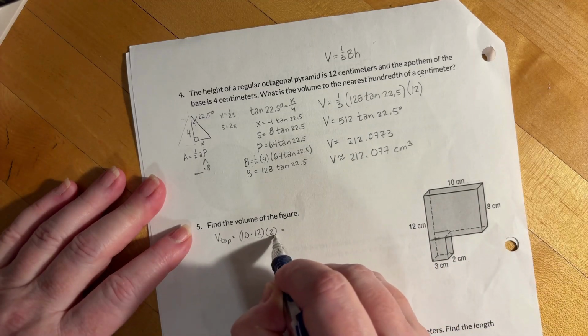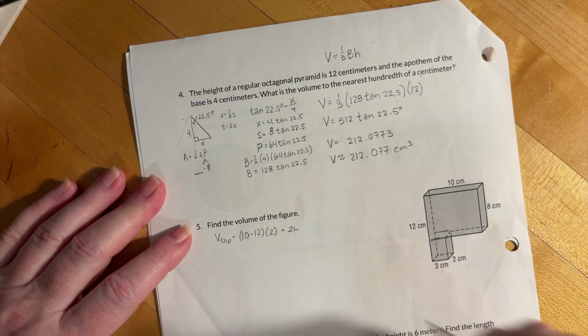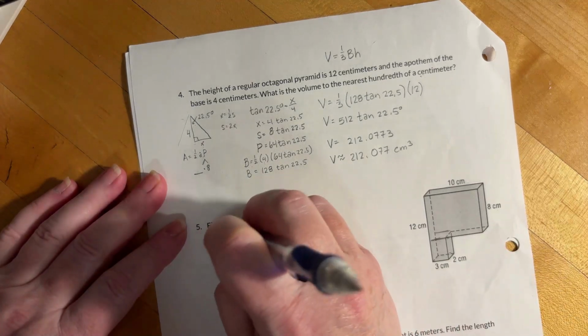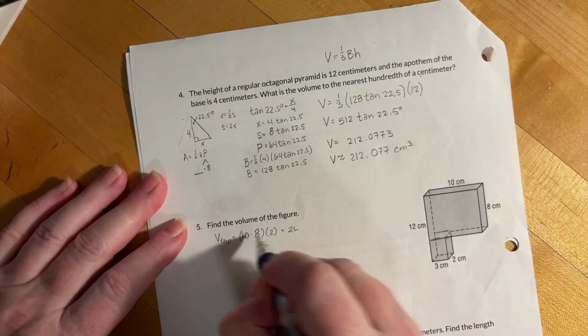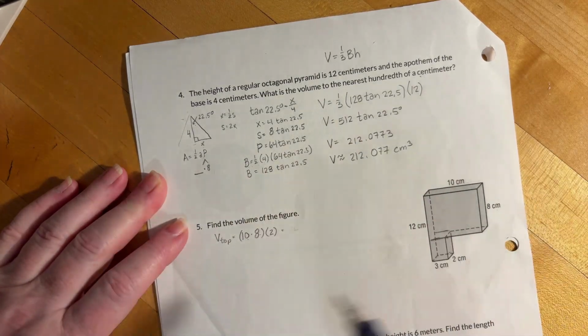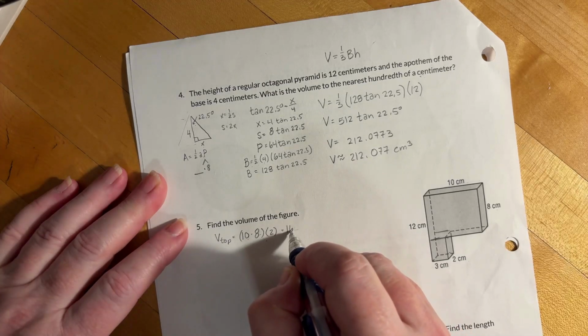So that's 120 times 2, which is... No, I wrote in 12. I wrote in 12. 10 by 8, because I'm doing just this portion. 10 times 8 is 80, times 2 is 160.